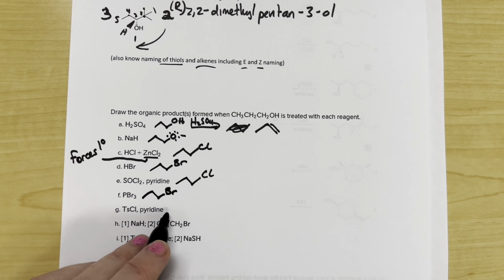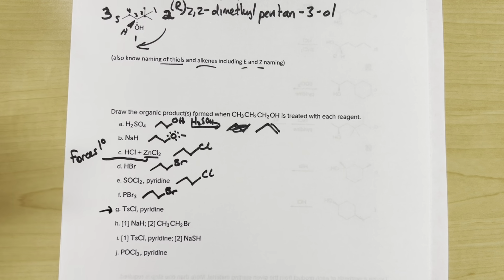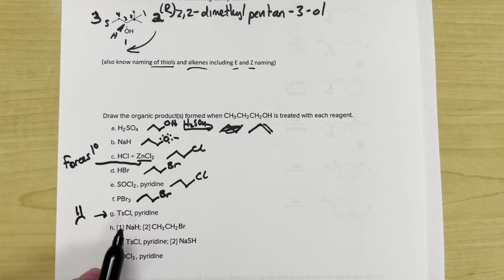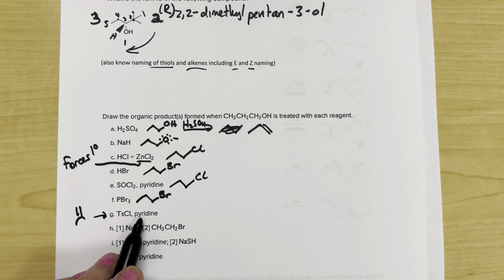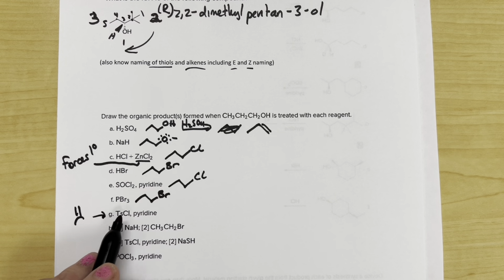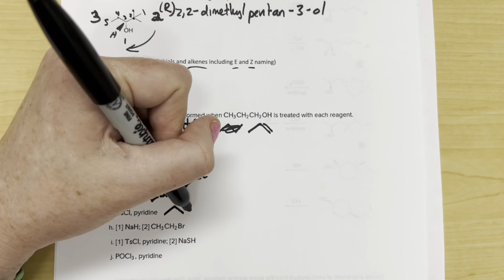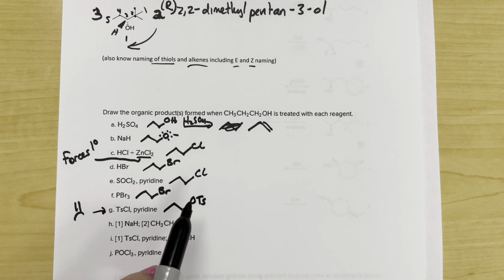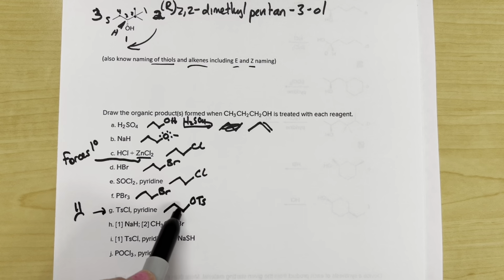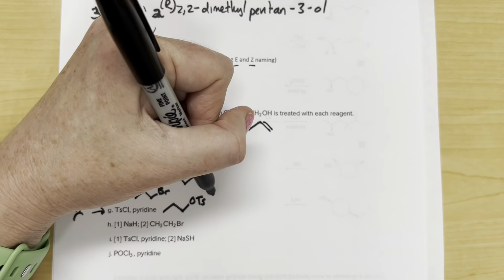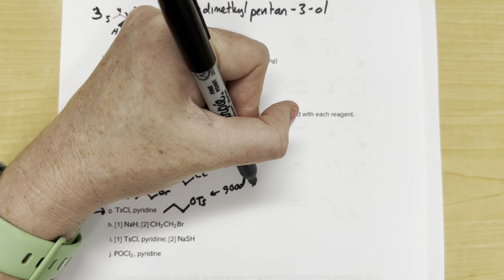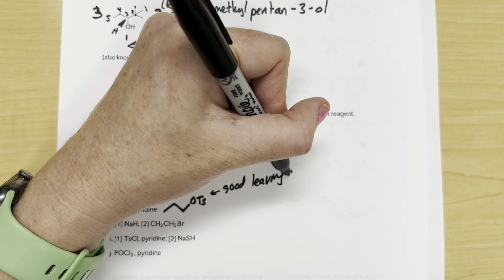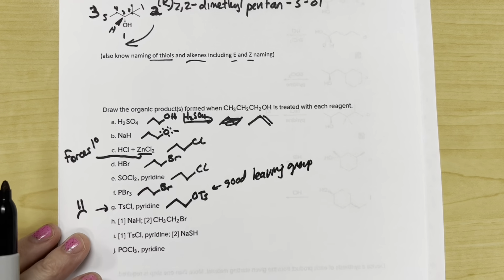Now this is one I failed to do. I'm sorry. Let's do it. So the main thing that's going to occur when you react TsCl with pyridine is essentially that tosyl group is going to attach to the oxygen that was originally there. So we had an OH. You're going to get what's called an OTs group, and this is a really good leaving group. So you can follow it up with a nucleophile. You could do an E1 or E2 reaction. This makes it a really good leaving group. And that's the whole purpose behind these alcohol reactions anyways, is we're trying to always add a good leaving group to them.